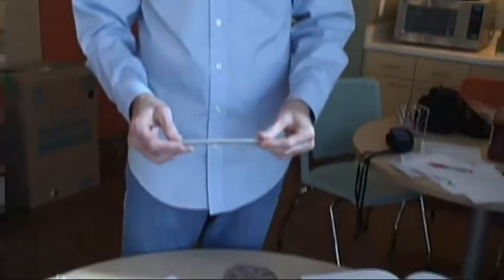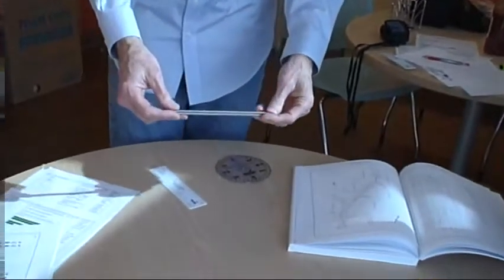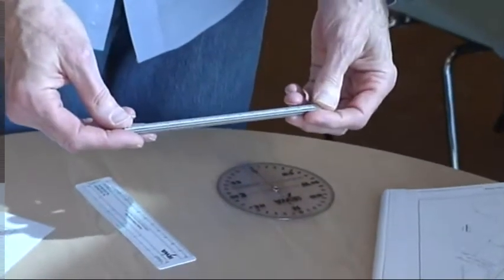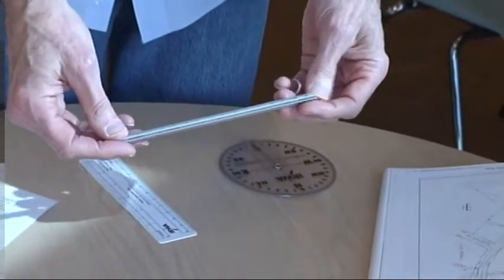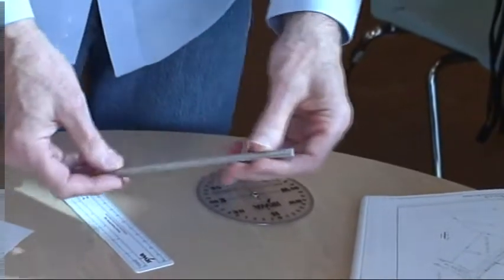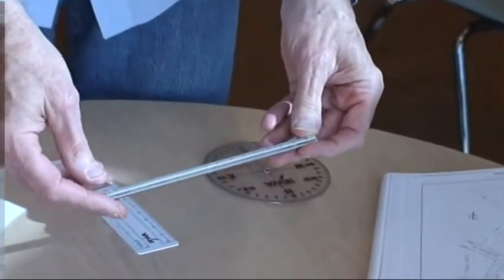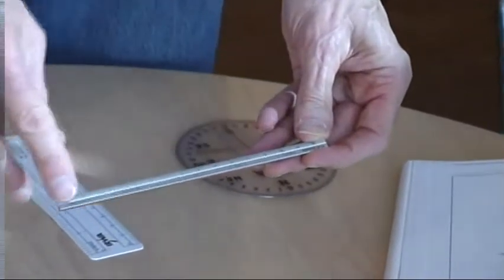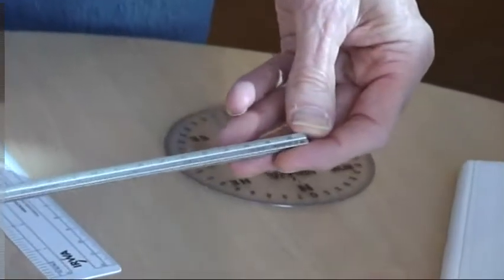Let's talk a little bit about the drafting tools we use when we look at engineering drawings. We generally have a scale and we have some sort of protractor. The scale is for measuring distances and the protractor is for measuring angles. So here we have a typical engineering scale. It's a small one, but it's triangular and it's got a different scale on each edge of this scale.